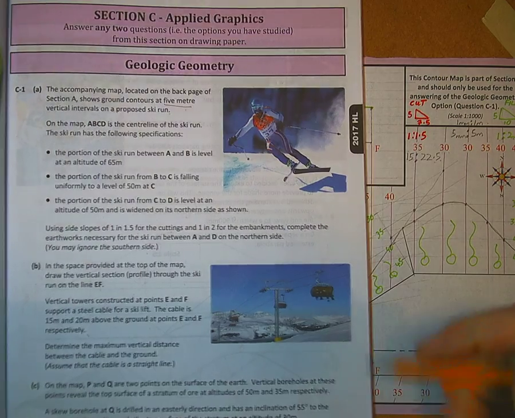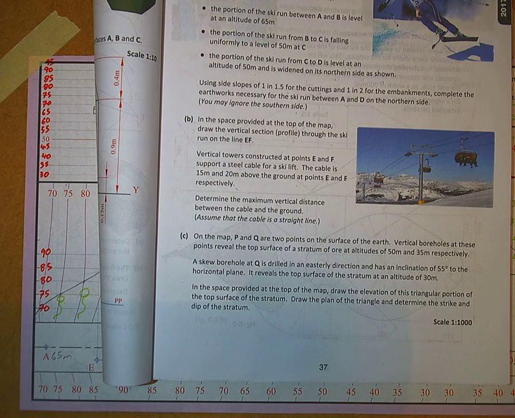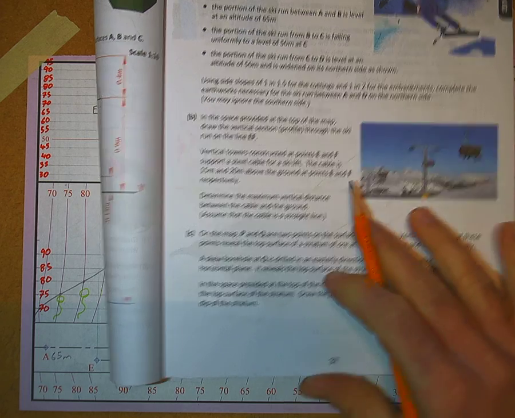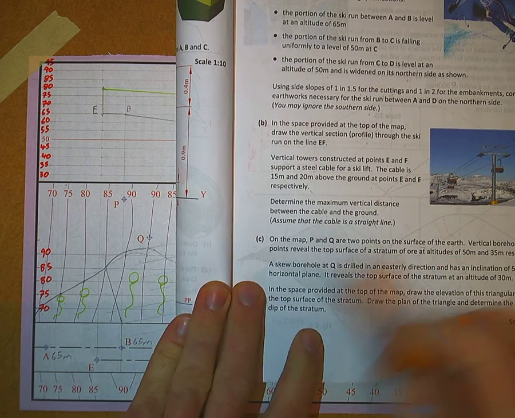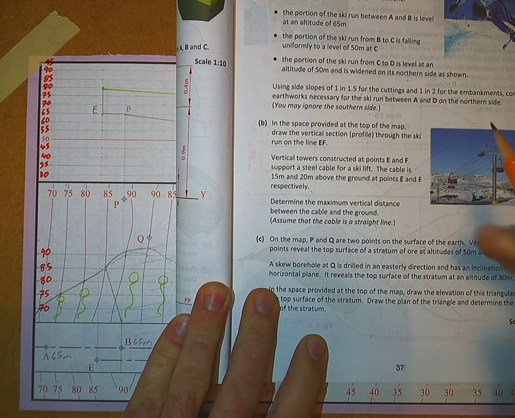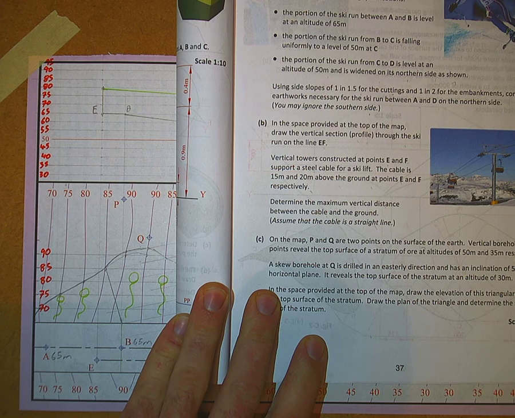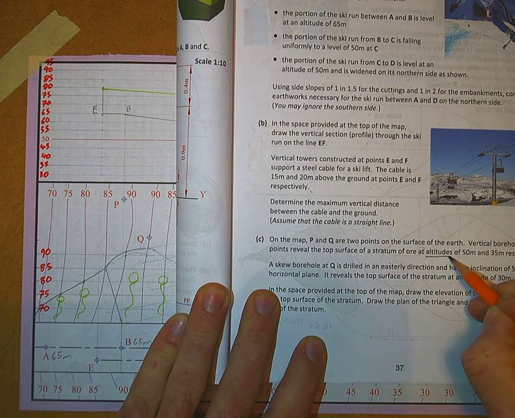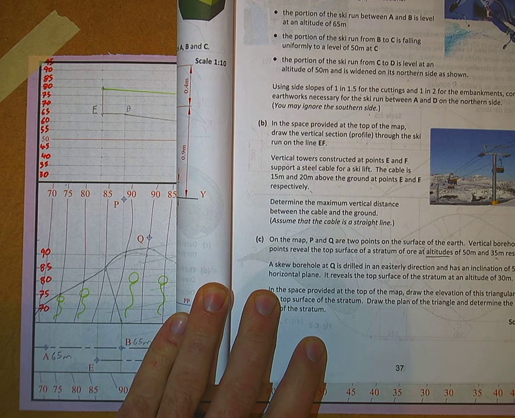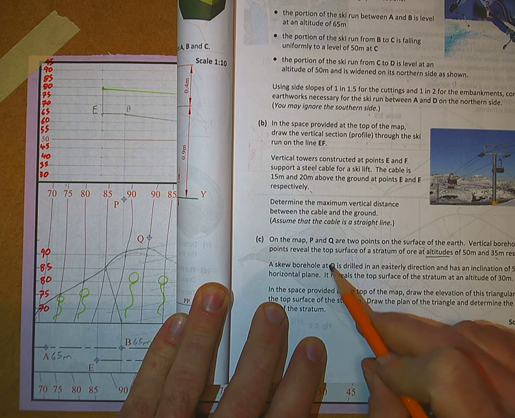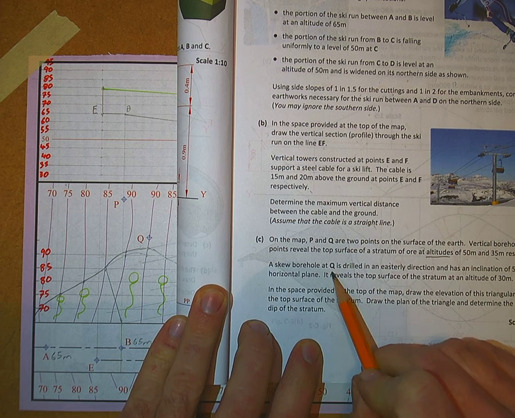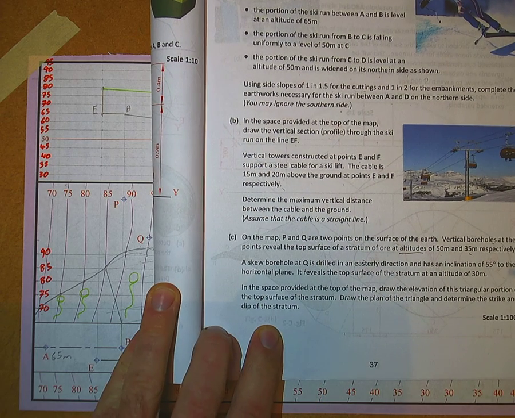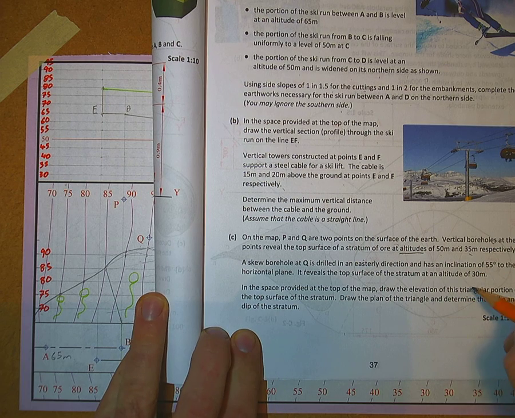So what we're looking at for part C is on the map. P and Q are 2 points on the surface of the Earth. So on the surface, vertical boreholes at these points reveal the top surface of the stratum of ore at altitudes, very important, altitudes of 50 meters and 35 meters respectively. A skew borehole at Q is drilled in an easterly direction, has an inclination of 55 degrees to the horizontal plane. It reveals the top surface of the stratum at an altitude of 30 meters.